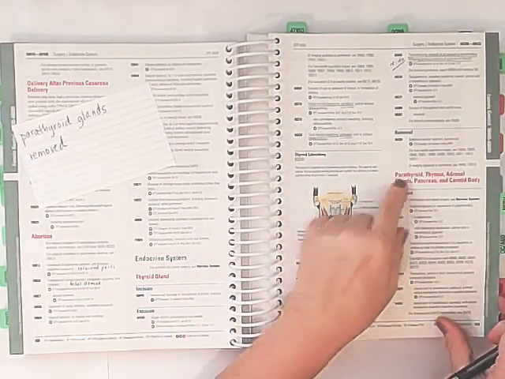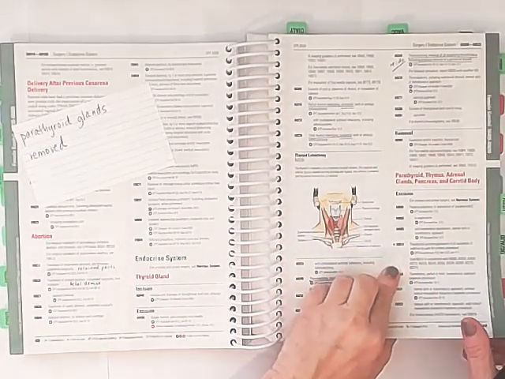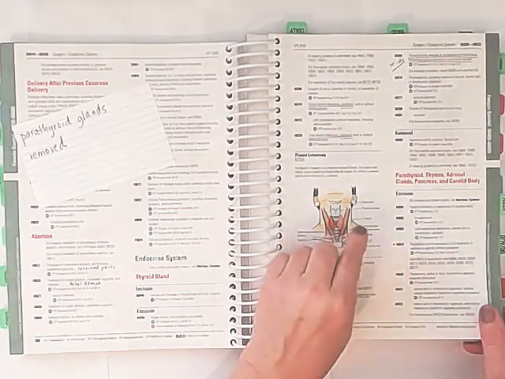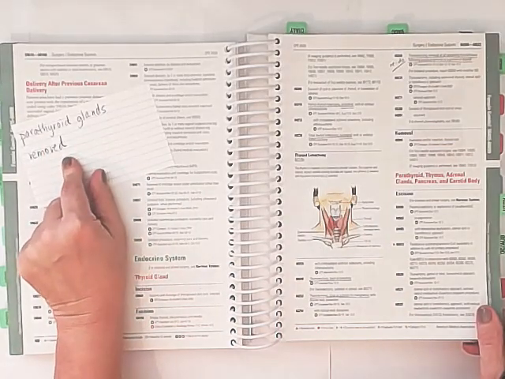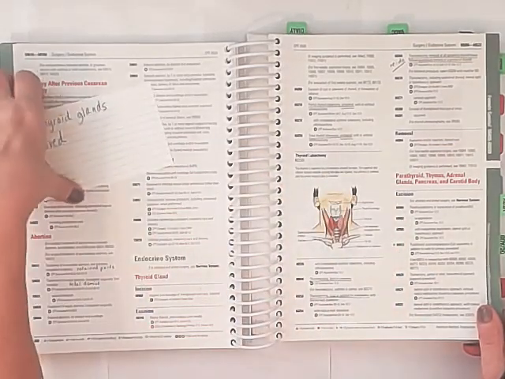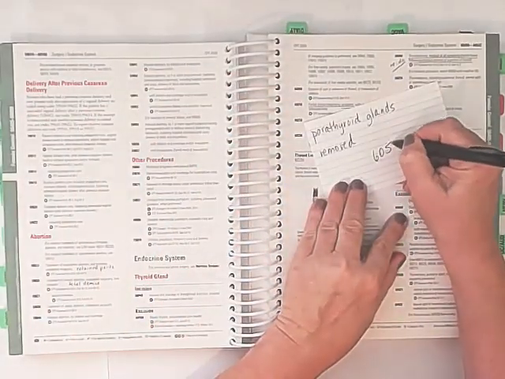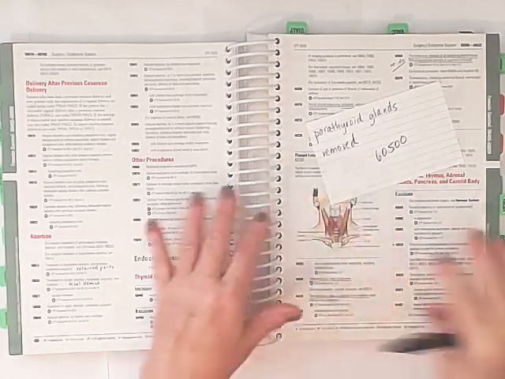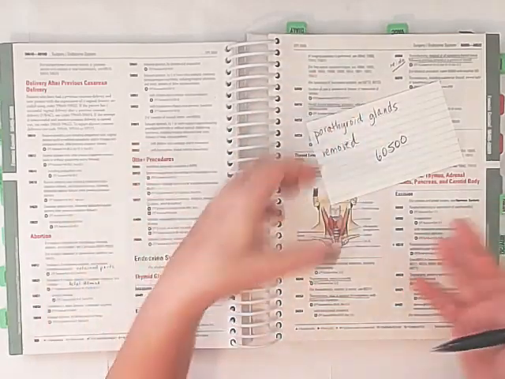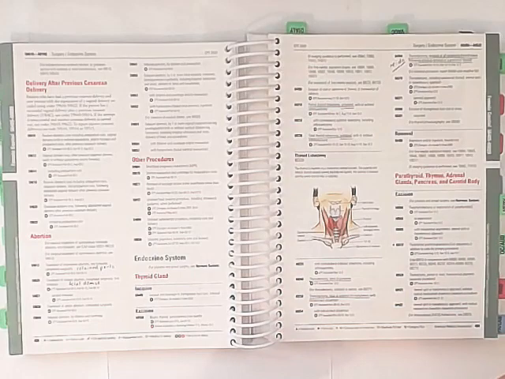So parathyroid, excisions is removals. So let's do a parathyroidectomy, ectomy meaning removal. And it's the first one. That was easy. See, these are pretty straightforward in here. Once you get a little familiar with the codes, 60500, it's easier to just plug stuff in. It's not too bad.